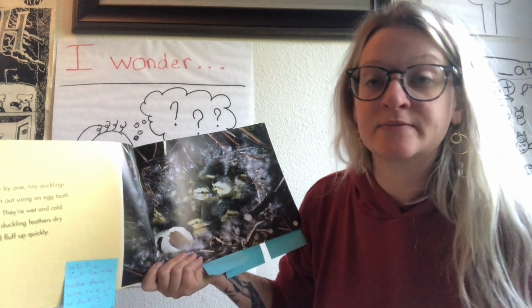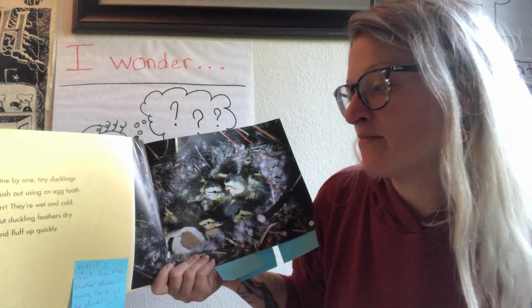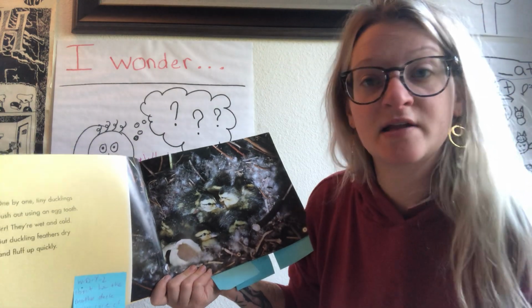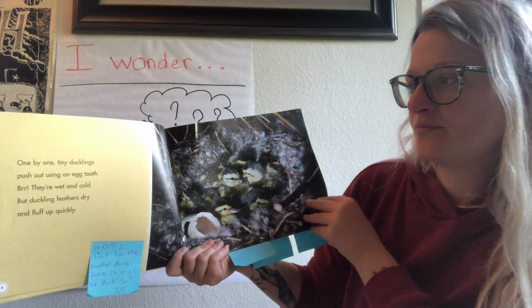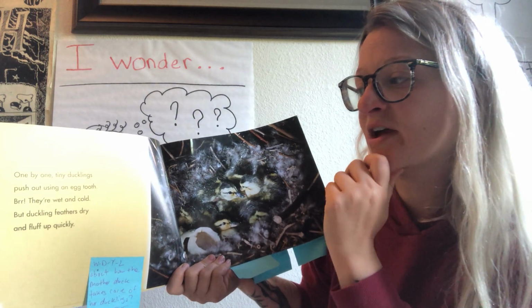Wow, friends, I heard some smart readers say that they were thinking that the mother duck can take care of the ducklings by keeping them nice and warm, just like our mother penguin did. Awesome thoughts. Let's keep going. I'm going to reread that last sentence here. But duckling feathers dry and fluff up quickly.